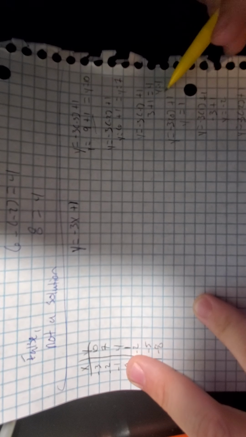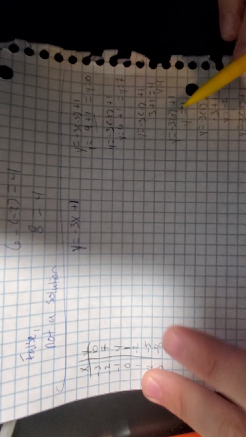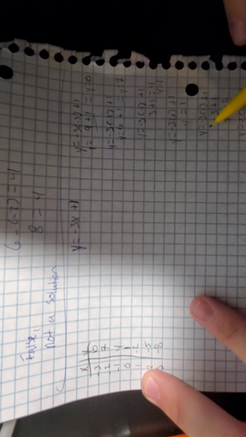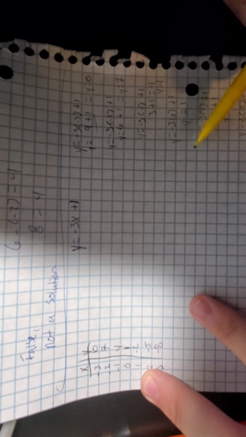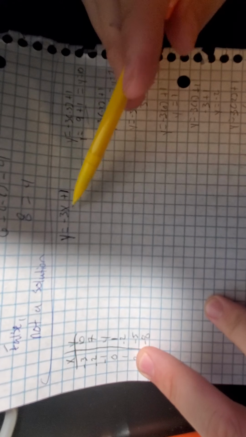So the answer for my y-coordinate is 4, so 3 plus 1 is 4. Now, this is where it's a little tricky, because now we have 0, so y equals negative 3 times 0 plus 1. Anything times 0 is just going to be 0, so our answer is y equals 1. So those two just kind of cancel out. That is 1.